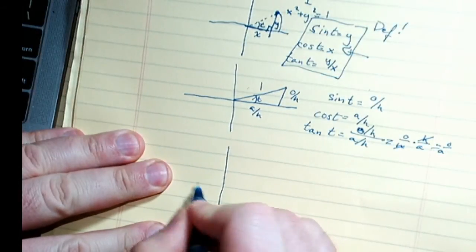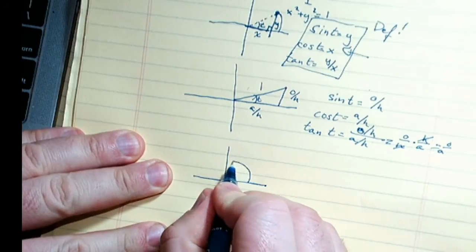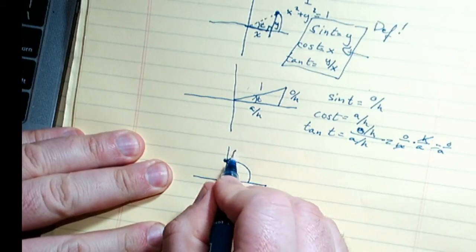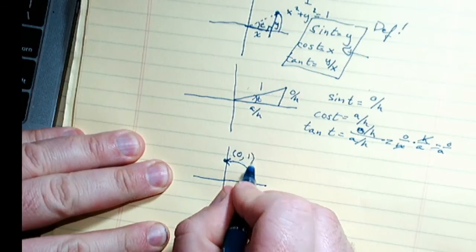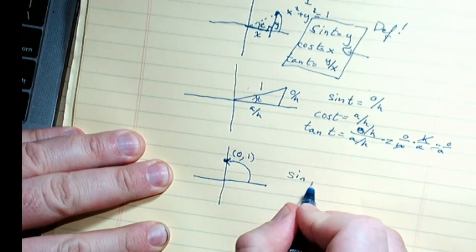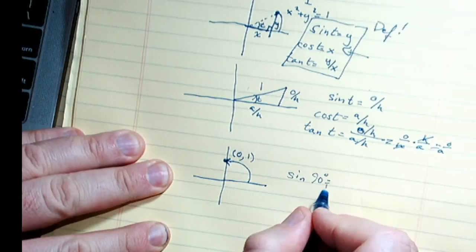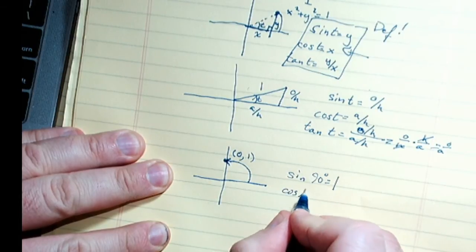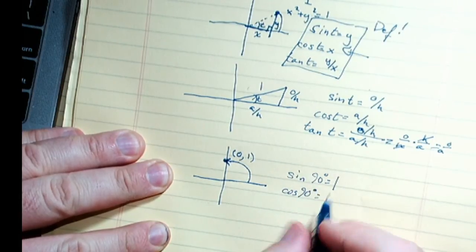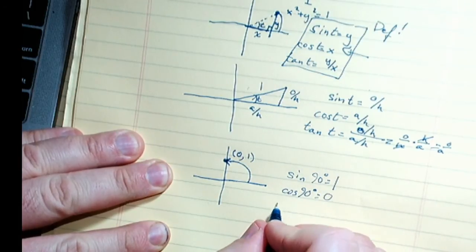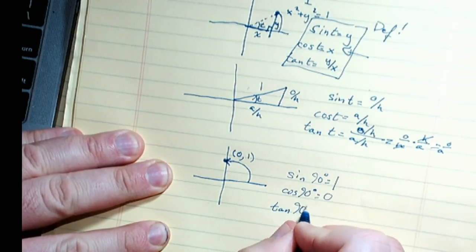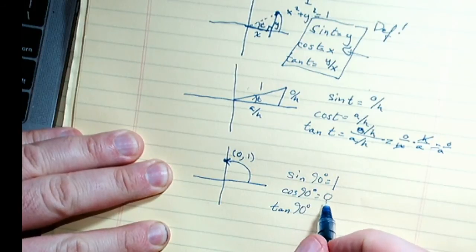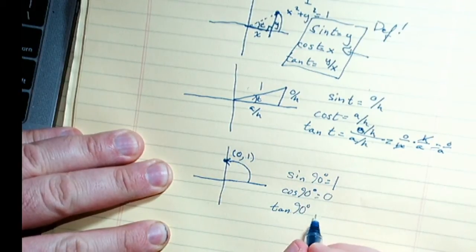But, oops, let me scroll this up a little bit. With our new definitions, there isn't even a puzzle. 90 degrees is just right here. The point up here is x is 0, y is 1. So sine 90 degrees is our y value, so it's 1. Cosine of 90 degrees is our x value, so it's 0. And tangent of 90 degrees is undefined, because it would be y over x, which is 1 over 0.